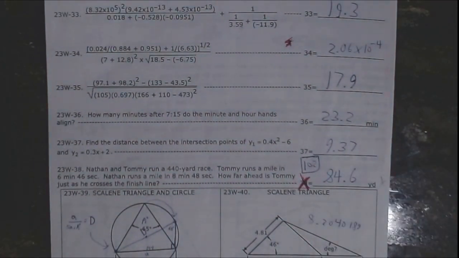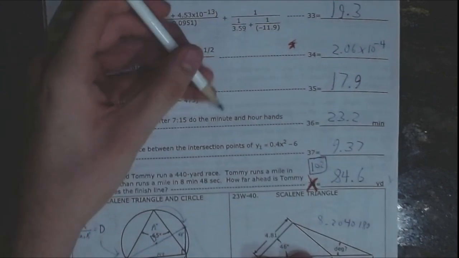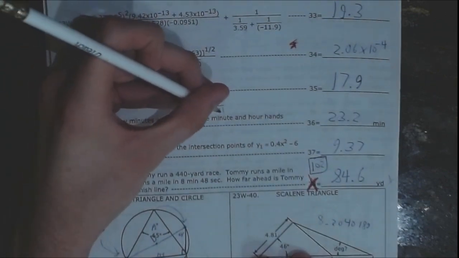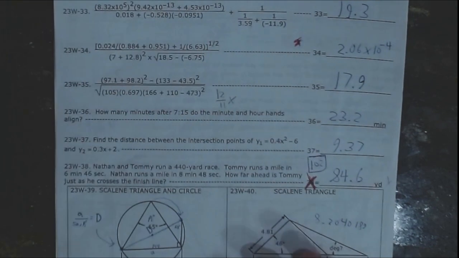Number 36. How many minutes after 7:15 do the minute and hour hands align? So the trick to use here is that the minute and hour hands align some multiple of 12 over 11 hours every cycle. And so like at noon they're aligned, then 12 over 11 hours later they're also aligned, and the next 12 over 11 hours later they're still aligned.